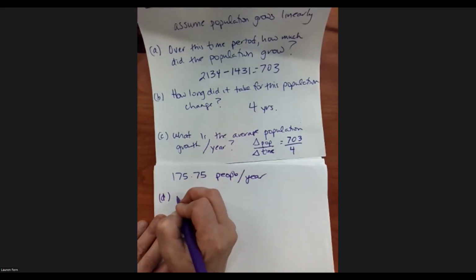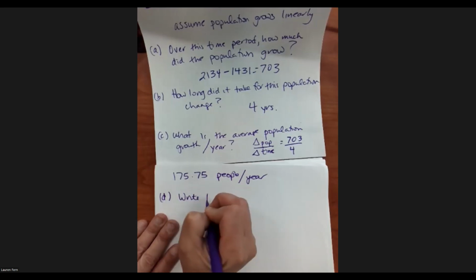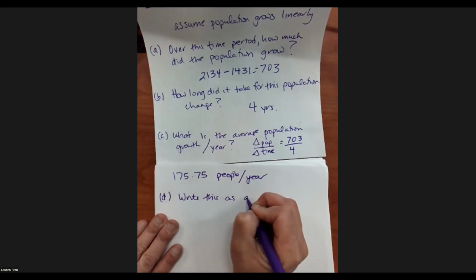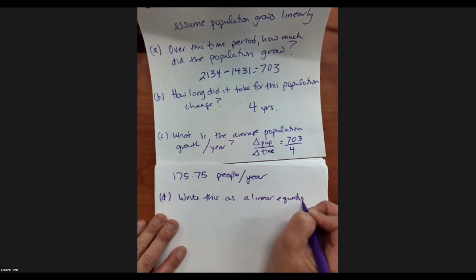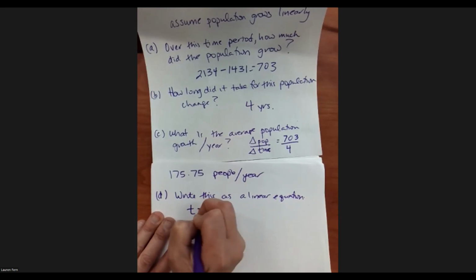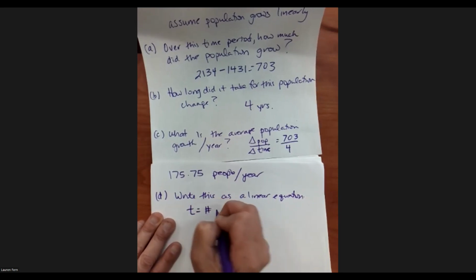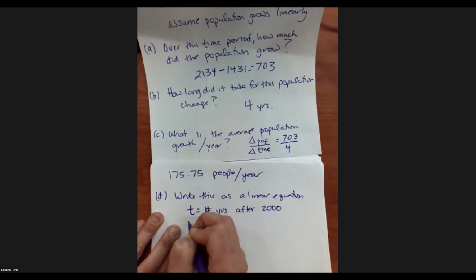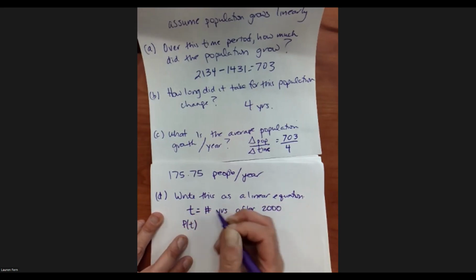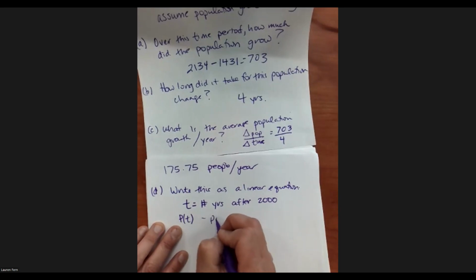All right. So suppose we wanted to write this as a linear equation. I'm going to let T represent the number of years after 2000. And I'll call my function P of T, and that's the population.